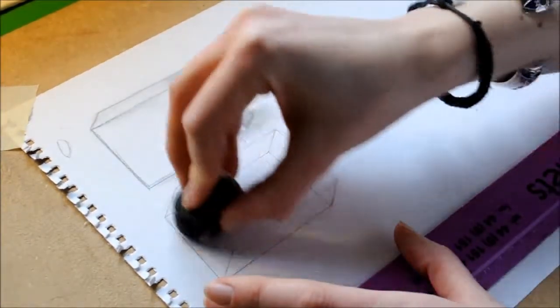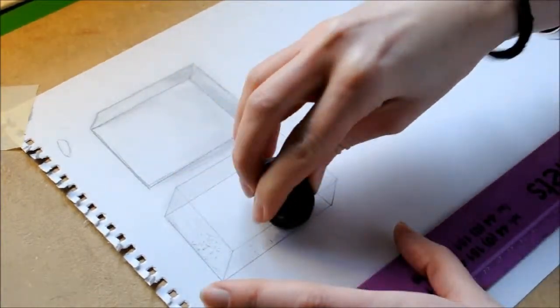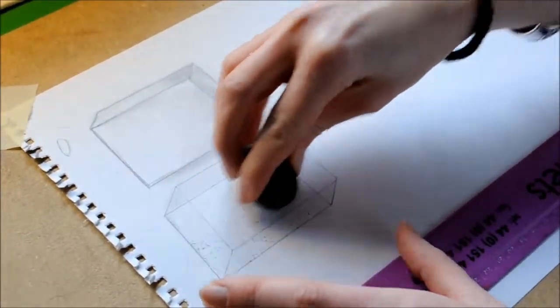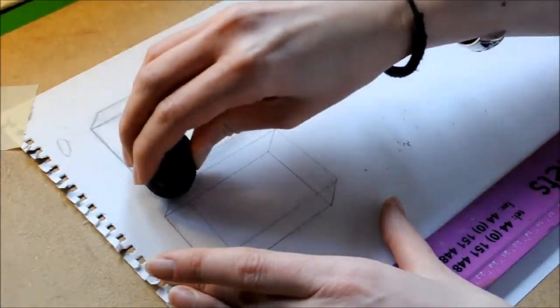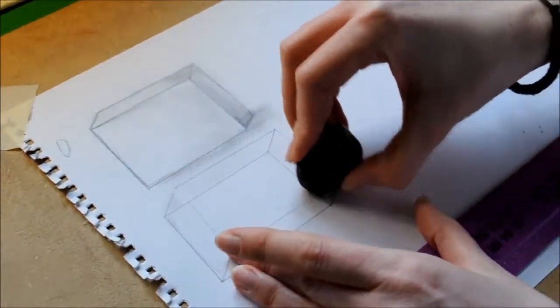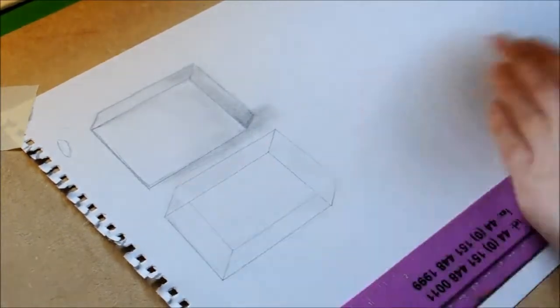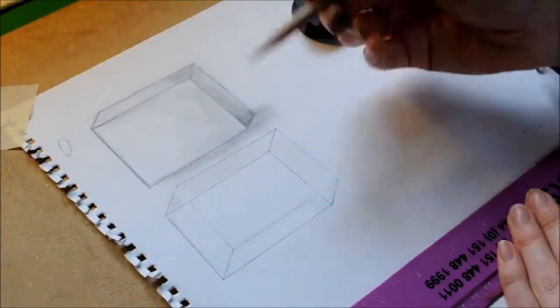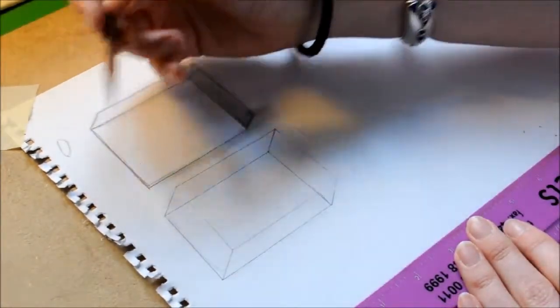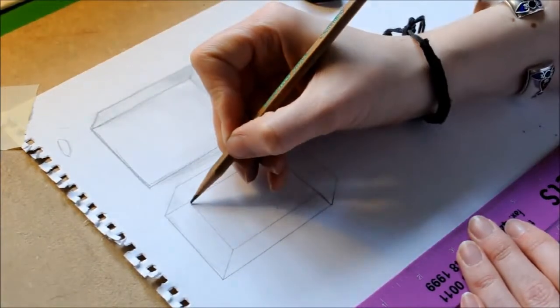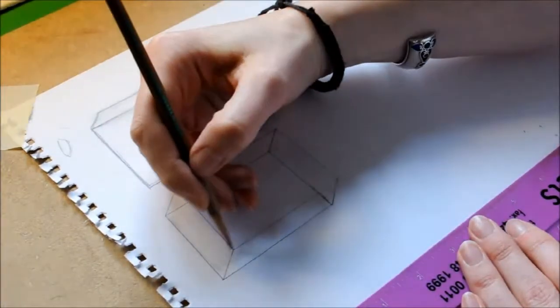Or, just rub that out. If we get rid of this line here, the top, and this line here, the side, we've now got a box we can actually see inside of.